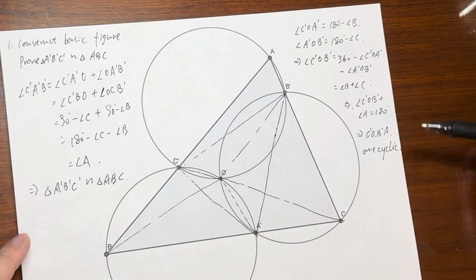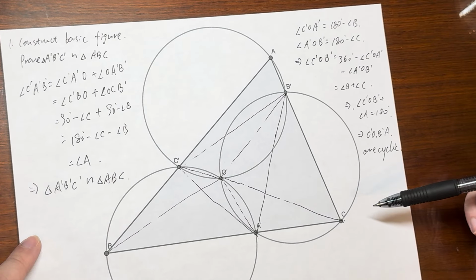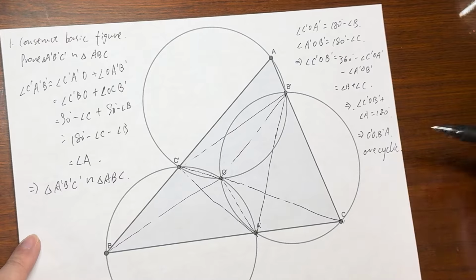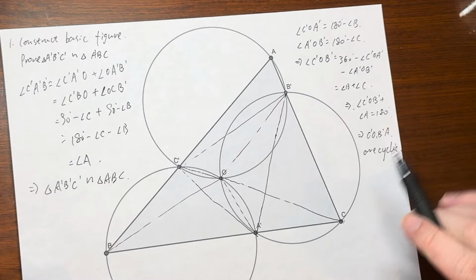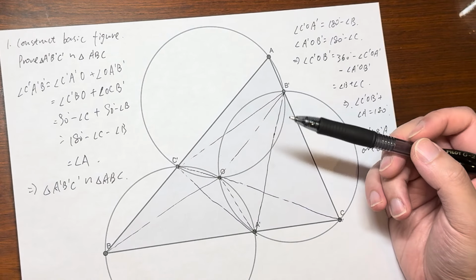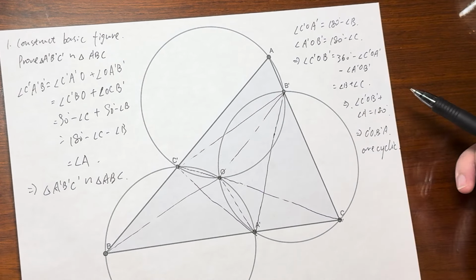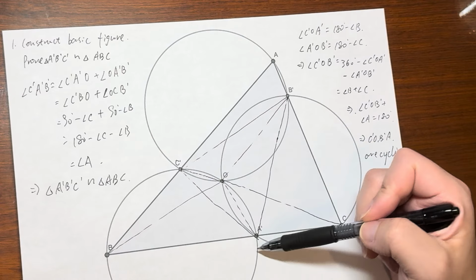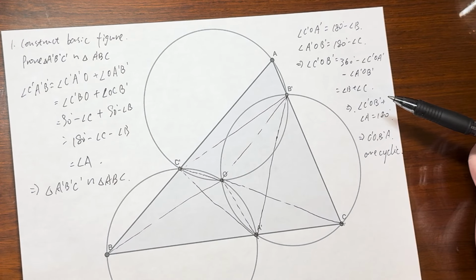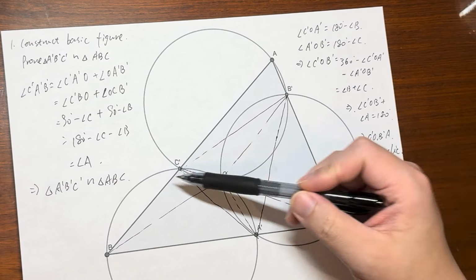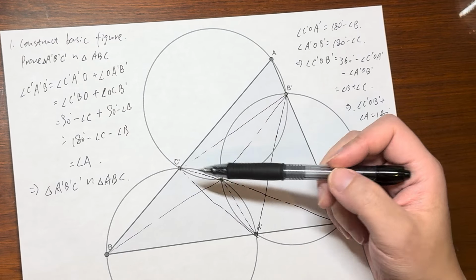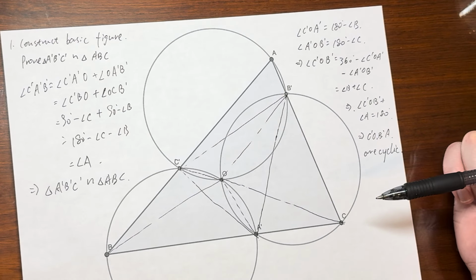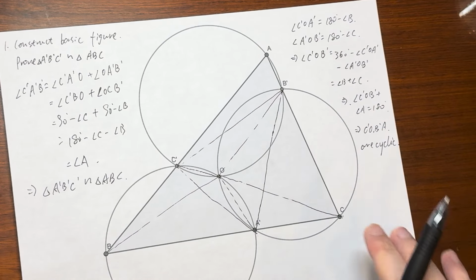Why these are helpful to our future conclusion, we don't know. We just understand this figure first, right? Okay, so we have some solid conclusions here. We know how to construct the circles, we know how to find the points A prime, B prime, C prime, and we just proved that triangle A prime B prime C prime is similar to triangle A B C.